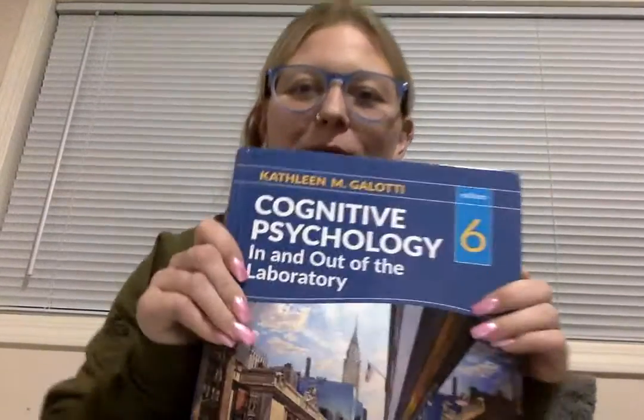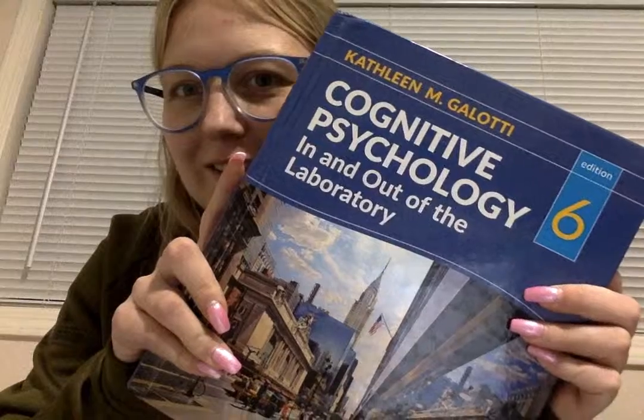Today we're going to talk about cross-cultural differences. So one of the books that I'm going to be referencing is Cognitive Psychology In and Out of the Laboratory by Kathleen M. Galotti. The first thing I'm going to talk about is Galotti's definition of culture, which she defines as attitudes, traditions, artifacts, and behaviors that may be categorized into a group.